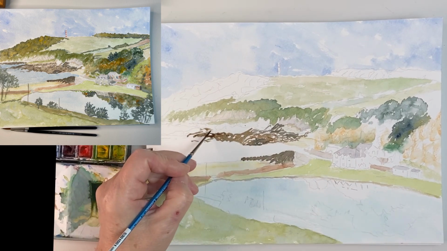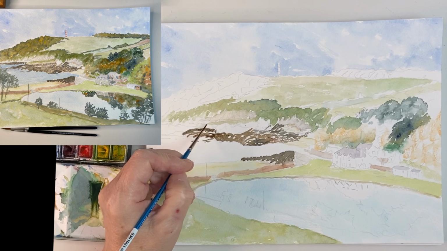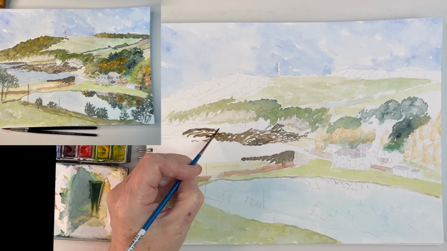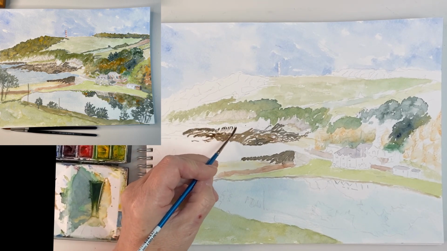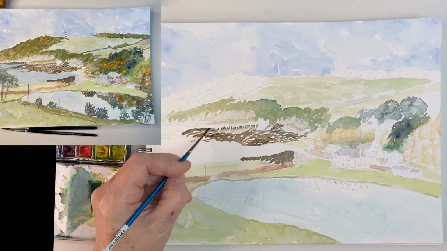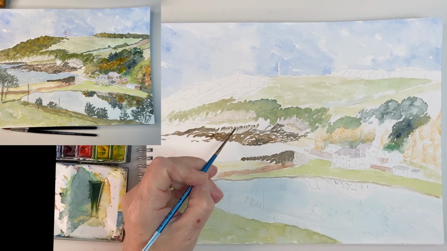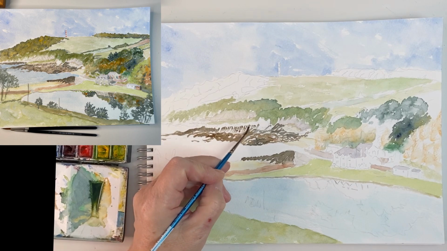It's obviously got hard and soft rock, so some of it's stayed and other bits have been eroded. So it's got a different pattern at the bottom of the area because it's been subject to the waves. So I'll put some homemade grey in that while it's still a bit damp so I don't get such strong lines.